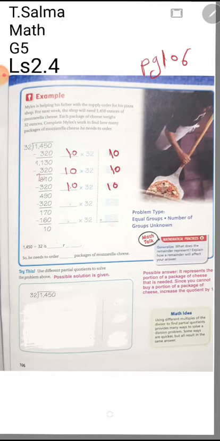Now also the answer is greater than 32. So I will multiply 32 by 10. It will be 320. Then I will subtract. 0 minus 0 equals 0. 9 minus 2 equals 7. 4 minus 3 equals 1.